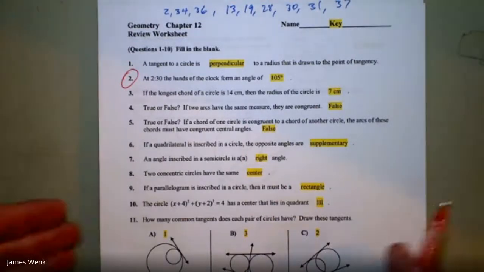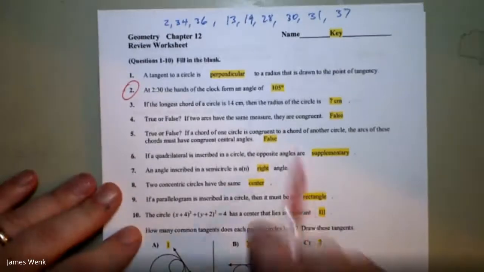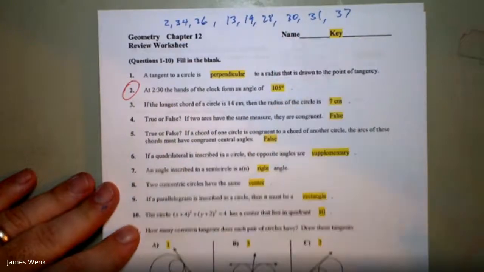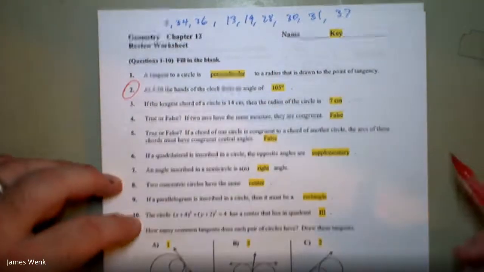Okay, everybody. So I'm going over a few problems. These are the ones I'm going to be going over: 2, 34, 36, 13, 19, 28, 30, 31, and 37 in this video. These are the ones people ask me for.